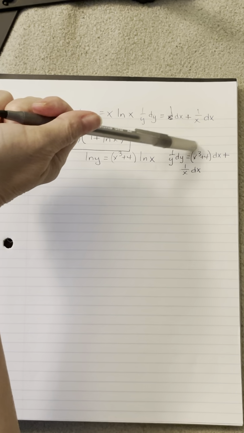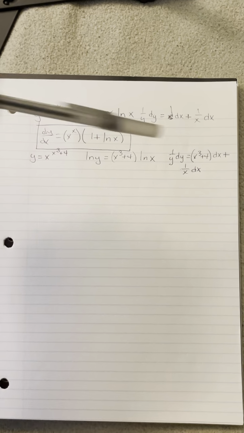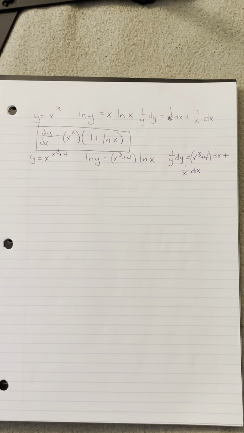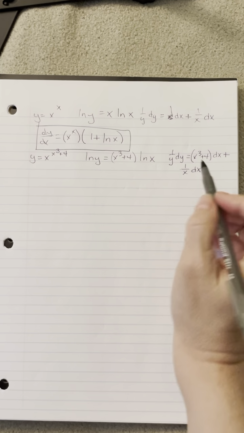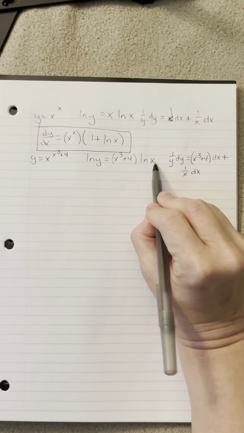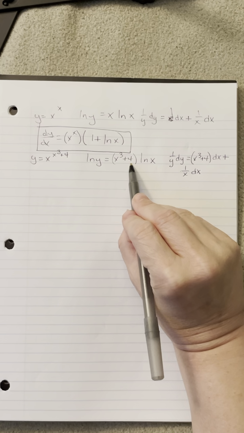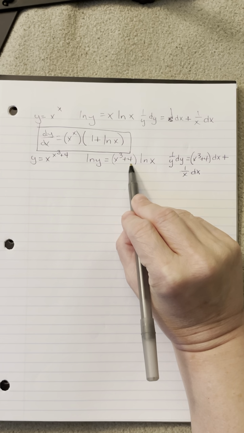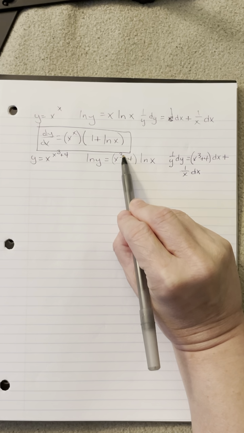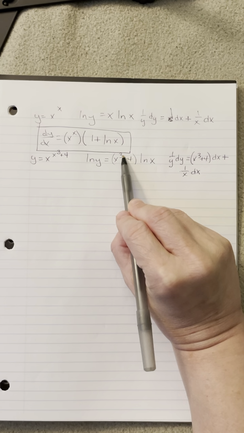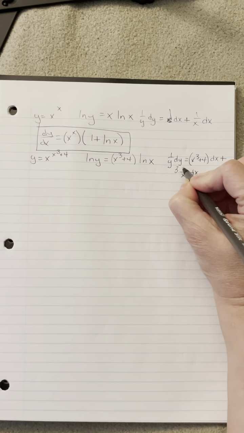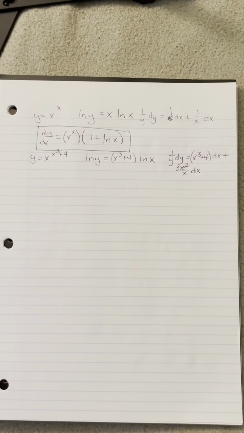I feel like I knew I wasn't putting something. I did the natural log part, but I didn't do the fact that this has a 3x squared with it. There we go.